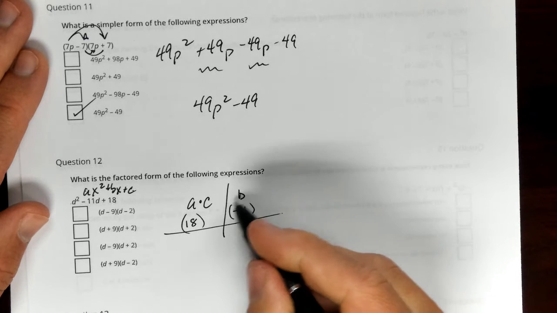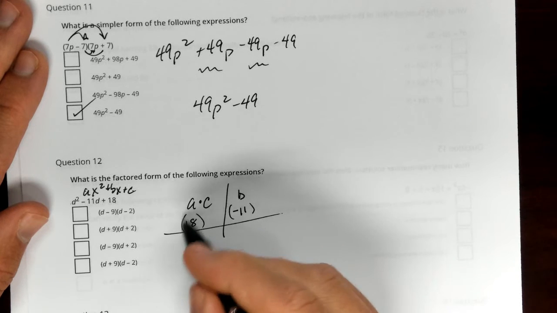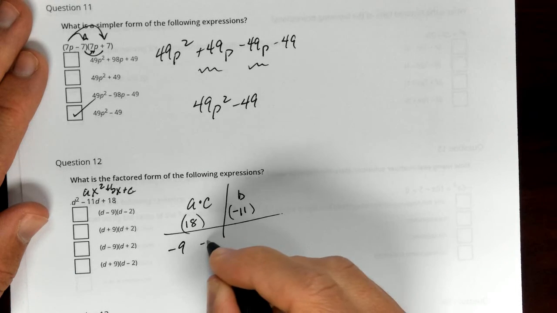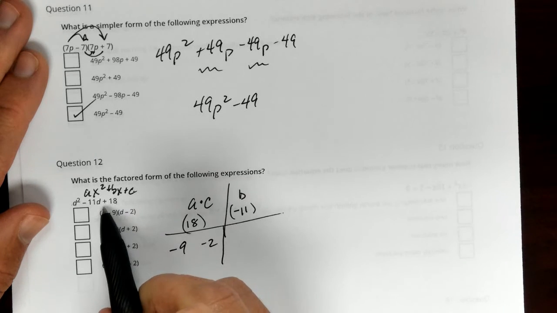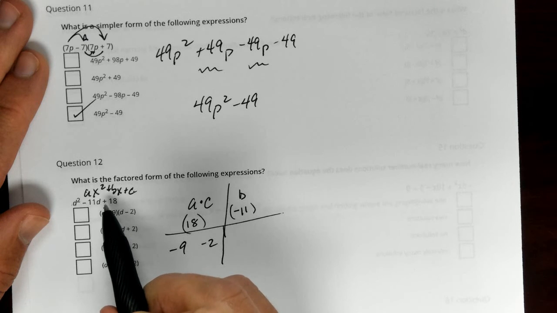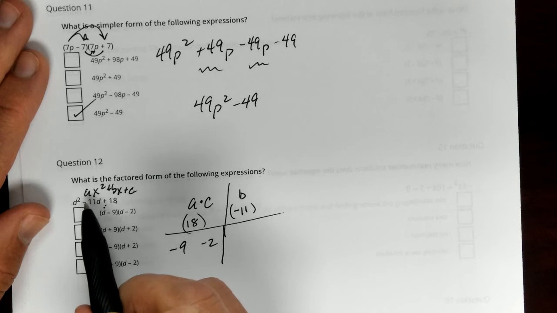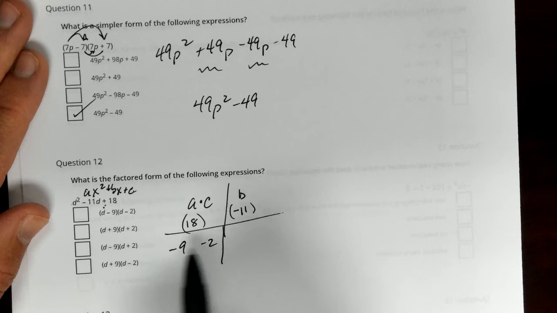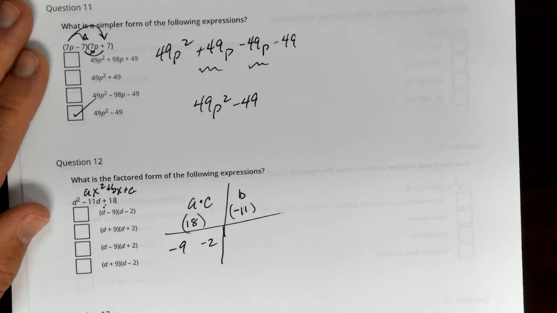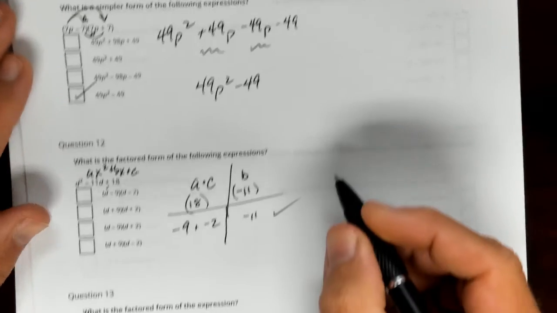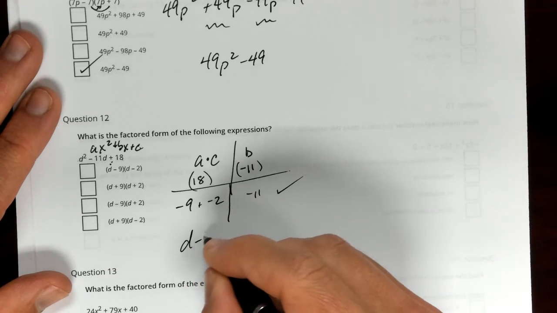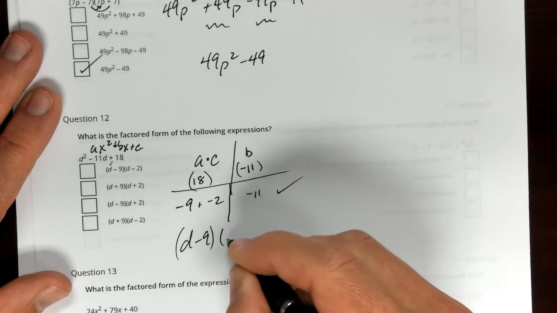Now, the only way for us to add to get a negative but multiply to get a positive is two negative numbers. If that sign in the back is positive, that means you will either have a plus plus or a minus minus. And that sign will tell you whether it's a plus plus or a minus minus. That's a minus sign, so both of my factors are negative. If we added those together, we would get a negative 11. That's how I know those are my two factors. So I set up my parentheses. I go d minus 9 and d minus 2.